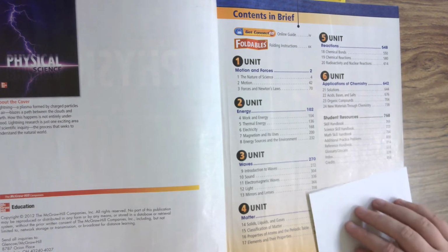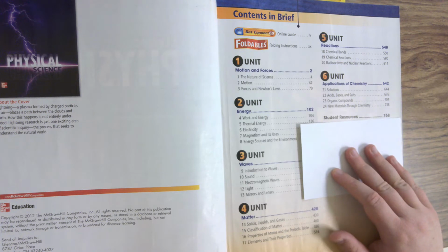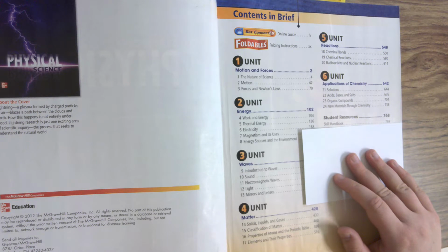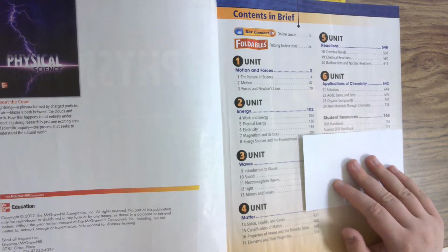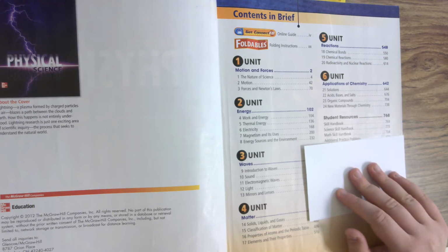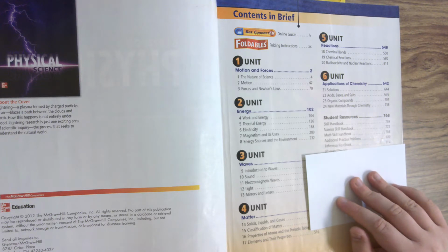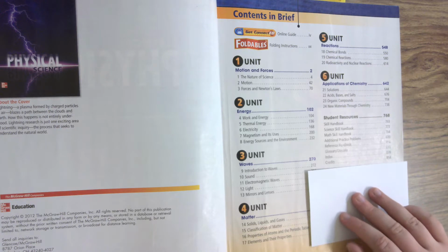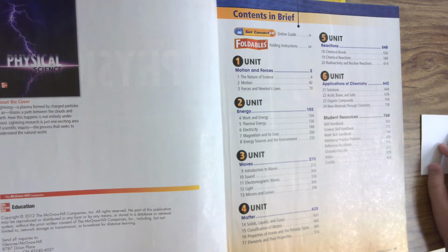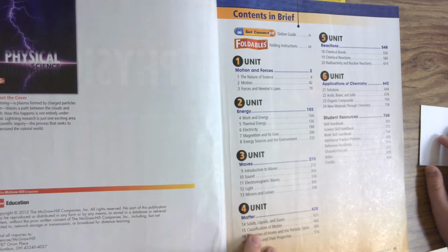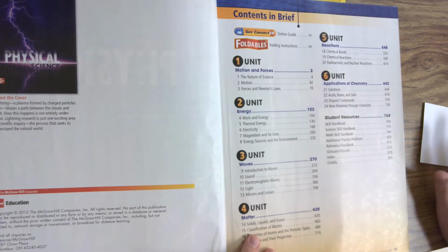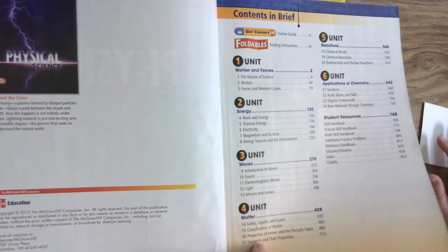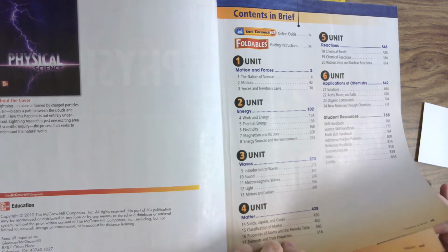Down here at the end, after we finish Unit 6, we have the student resources on page 768. That involves a skill handbook, a science skill handbook, a math skill handbook, additional practice problems, a reference handbook, a glossary, an index, and credits. We'll come back to a couple of those sections later as we get to the end of the book. So the first thing we're going to do is look at Unit 1. Unit 1 starts on page 2.